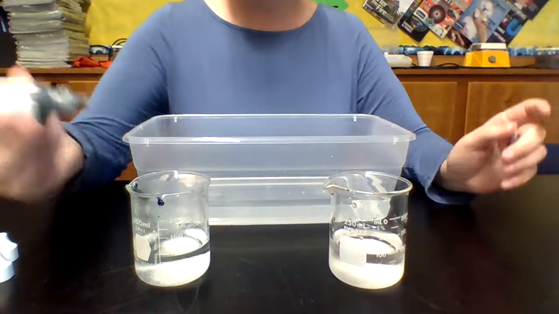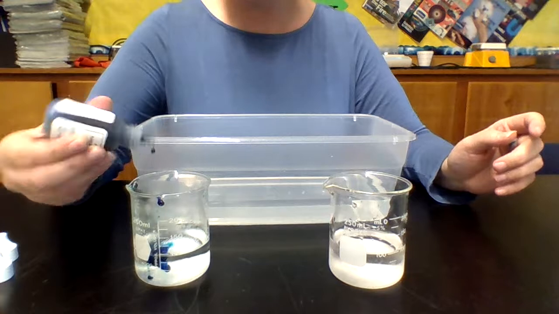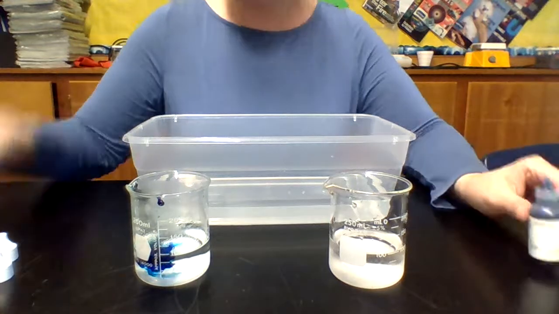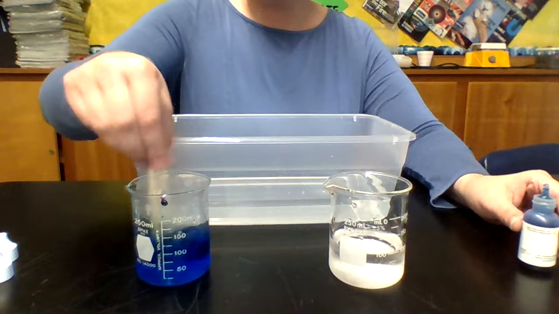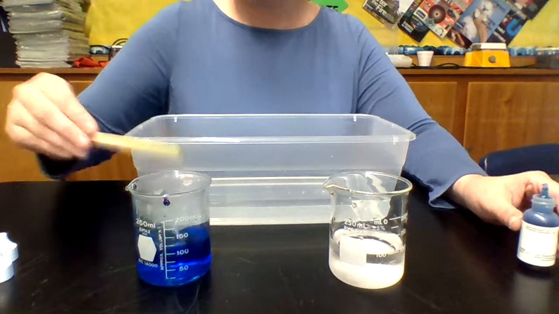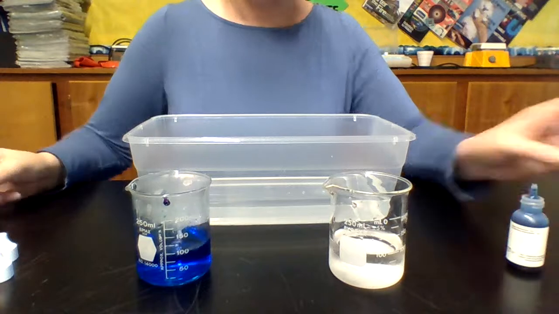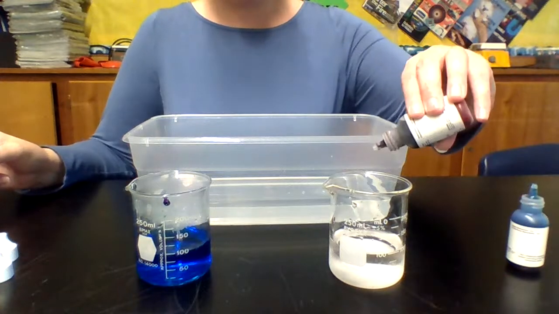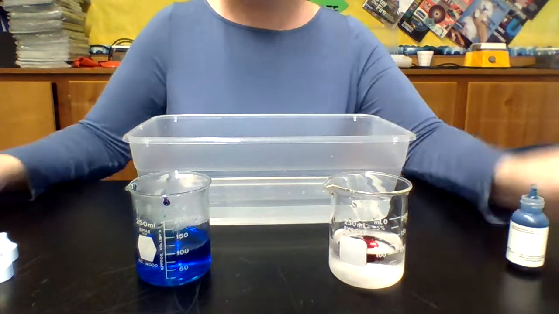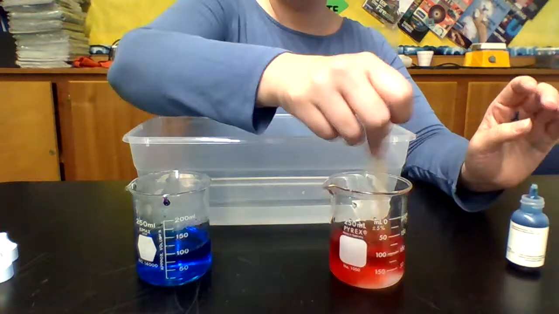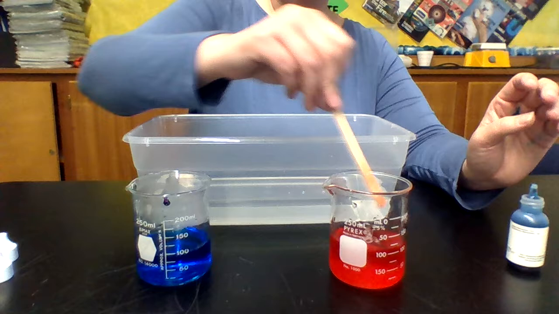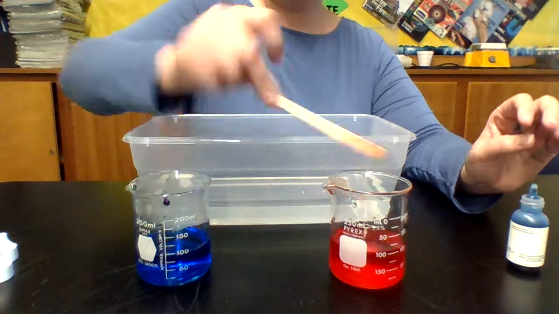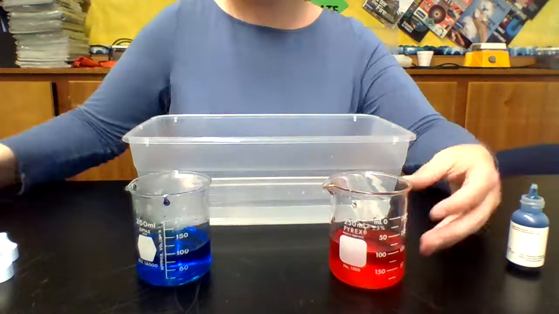All right. We're keeping with the theme of blue being hot. Put some dye in there. Stir that up real good. Put some red in our cold. I know this is like the opposite of what we did in yesterday's lab. All right.